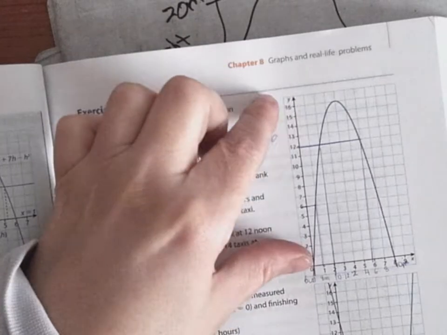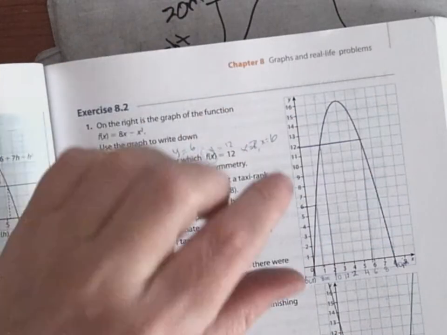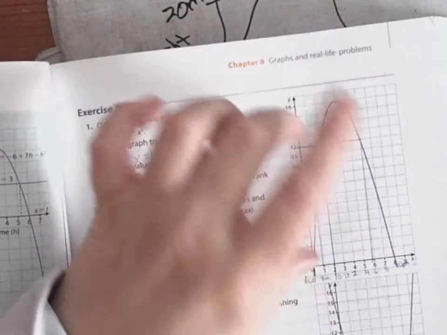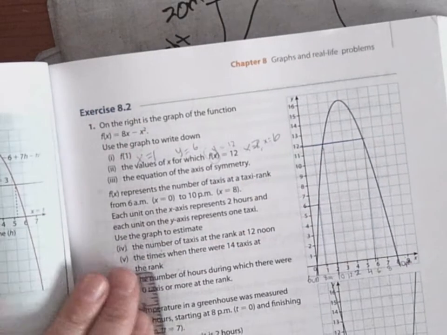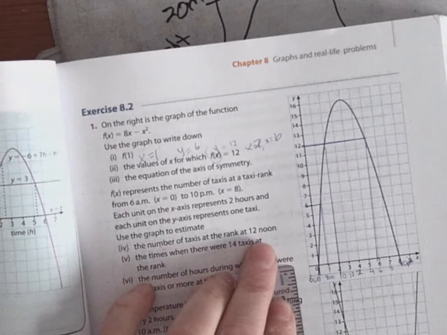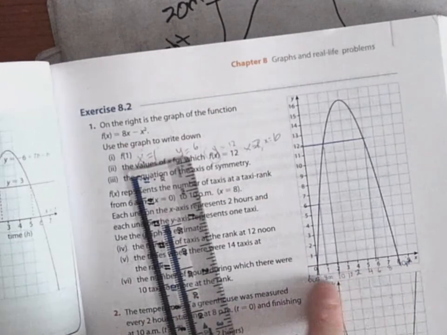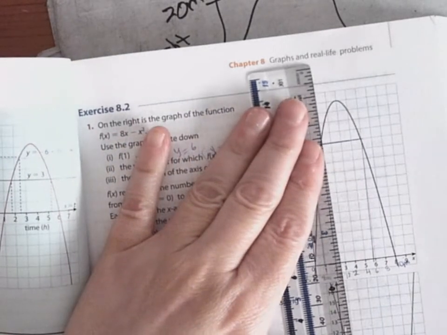Remember, it's not x and y anymore, it's the number of taxis and time. So number of taxis is up here, time is across here. And it says, find the number of taxis at 12 noon. So at 12 noon, we know time is across the bottom. 12 was number 3.